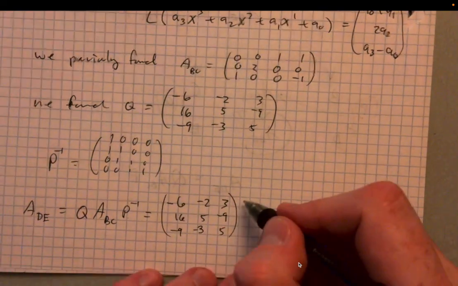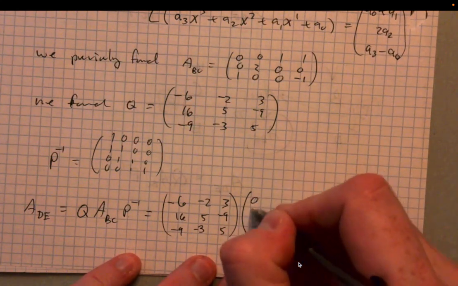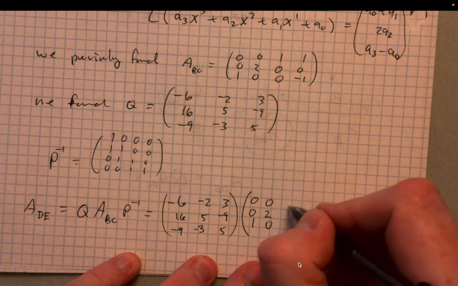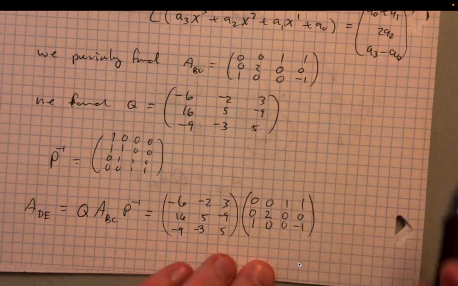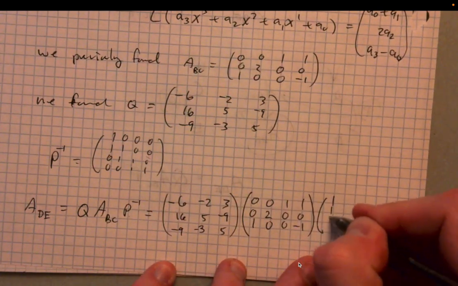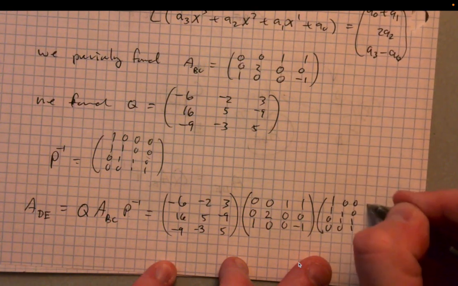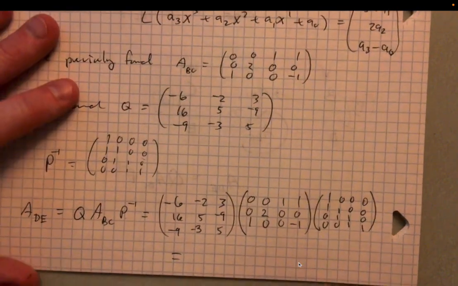That's Q. And then A sub B, C we found before, it's 0, 0, 1, 0, 2, 0, 1, 0, 0, 1, 0, negative 1. And then P inverse is this one, 1, 1, 0, 0, 0, 1, 1, 0, 0, 0, 1, 1, 0, 0, 0, 1. And when you multiply all of those together, what do you get?